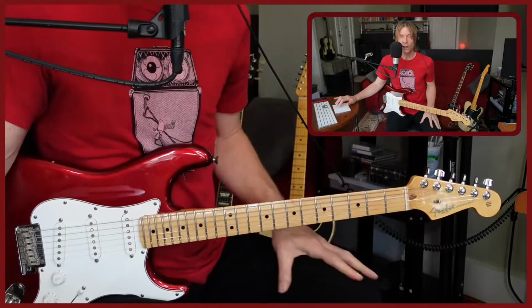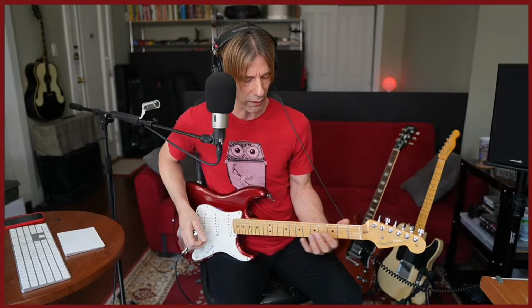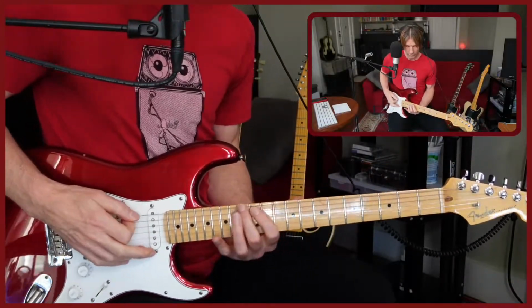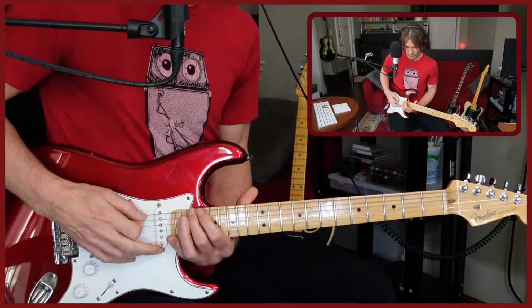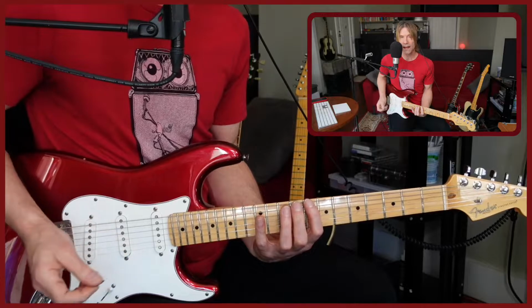So anyway, it was the Roman numeral system. Basically, it's 1, 2, 3, 4, 5, 6, 7, and it relates to all the notes of the scale. So if you had the C major scale, starting on C, every one of those notes has a chord to it.